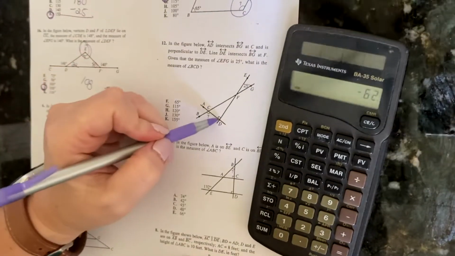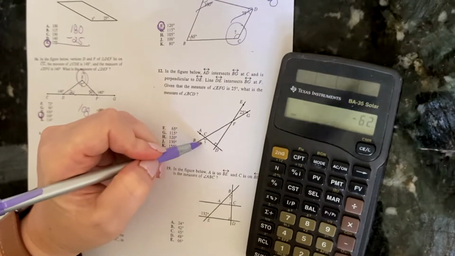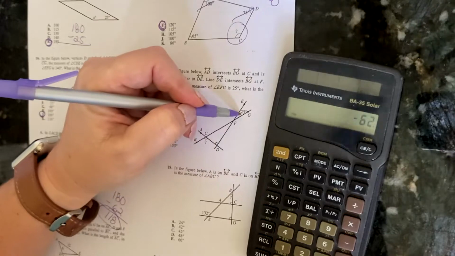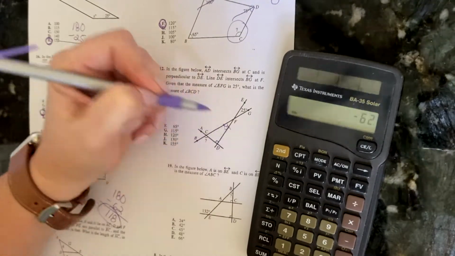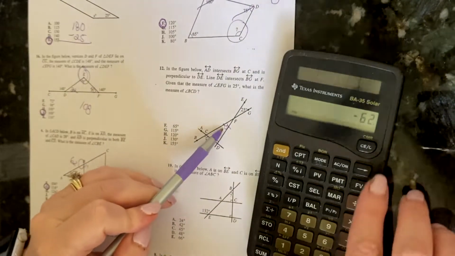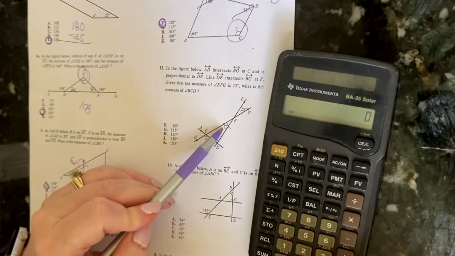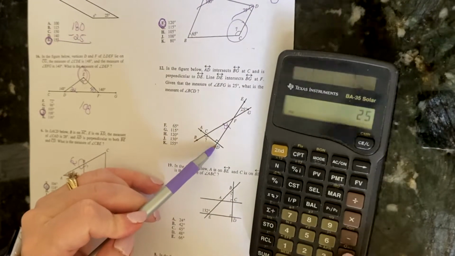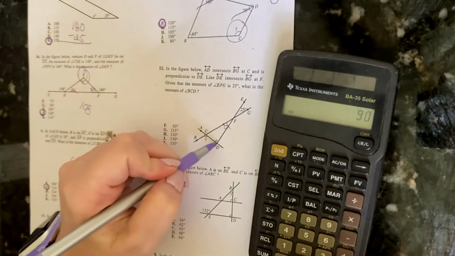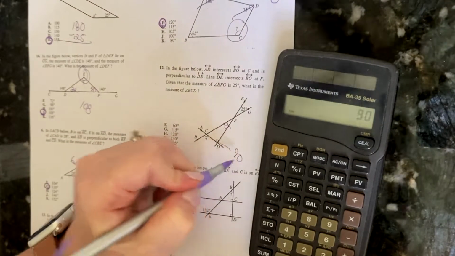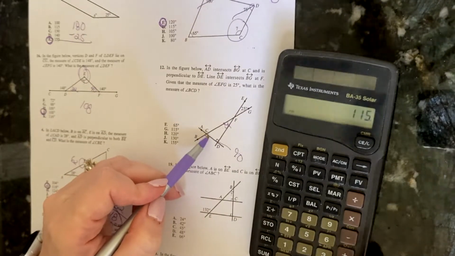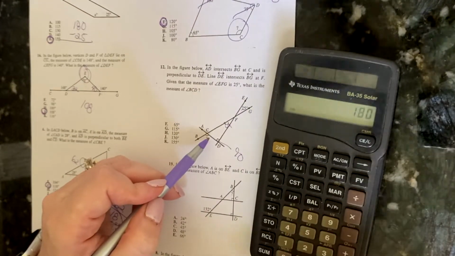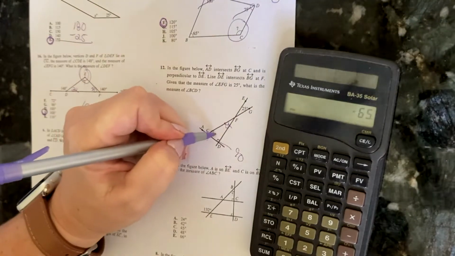Okay. So we're looking for this one right here. We know that this was 25. So guess what? This would have to be 25. Okay. So what is 25? 25 plus the 90, remember that square is equal to 90. That's 115. And so 115 minus the 180 is 65.